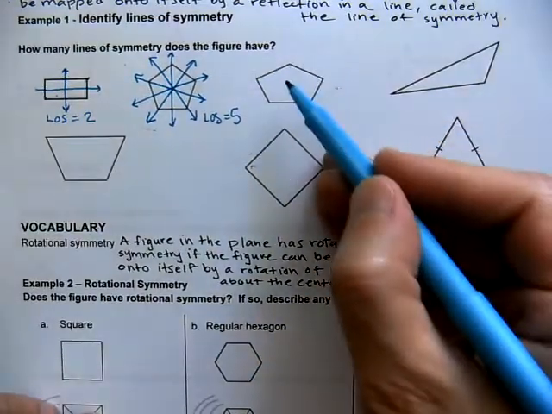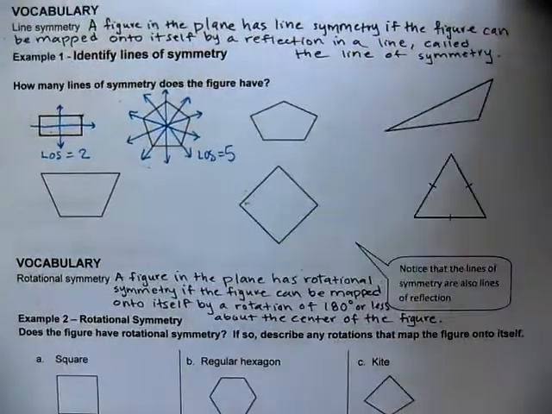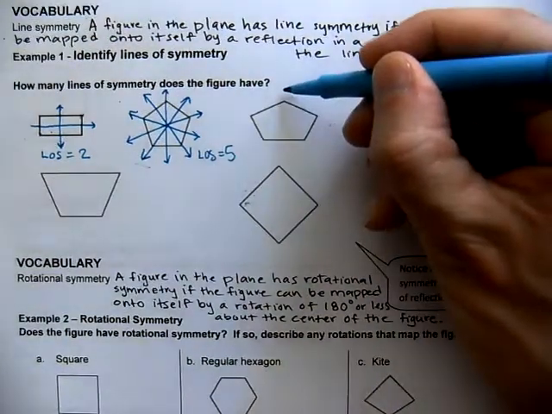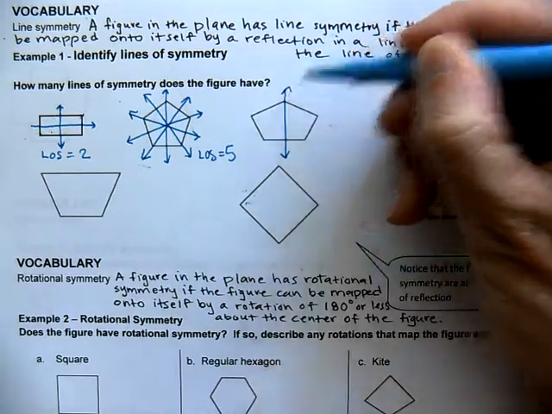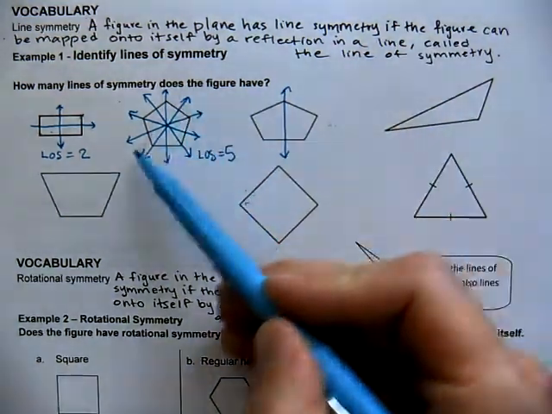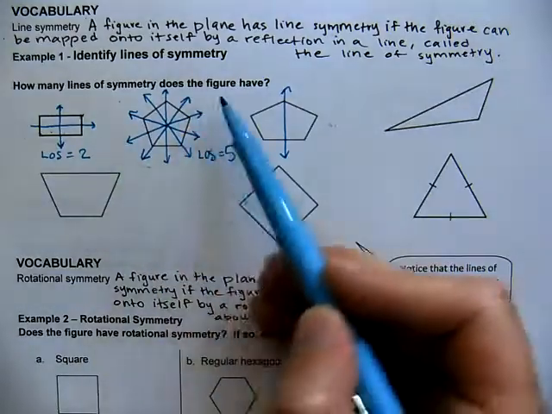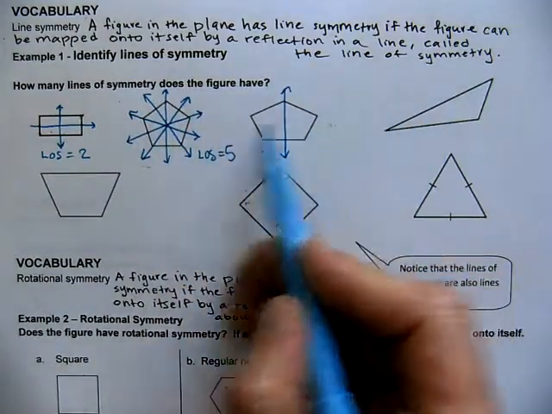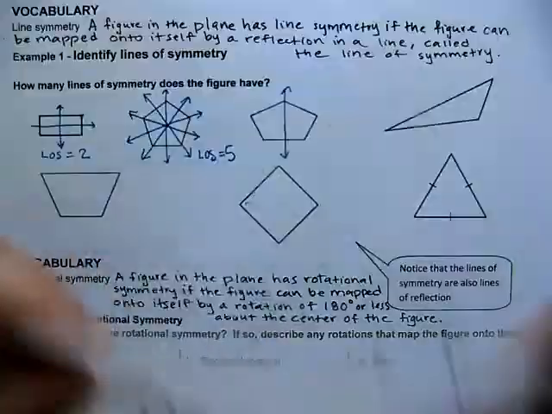Here's another pentagon, but it's stretched out more sideways and it has a wider width. So we do have a line of symmetry that goes like this, but do we have any of these slanted lines of symmetry? Could we put one here, for example? And the answer is no. If you saw that, you are exactly right.